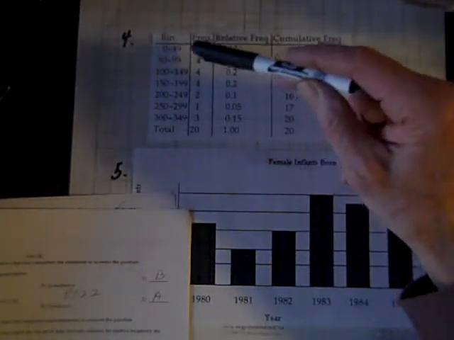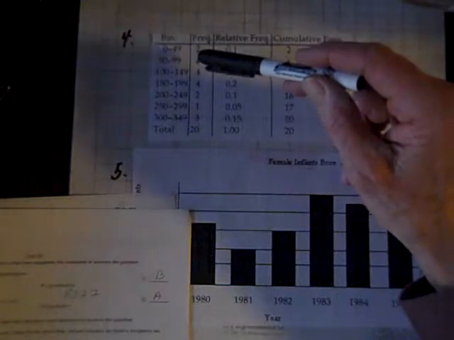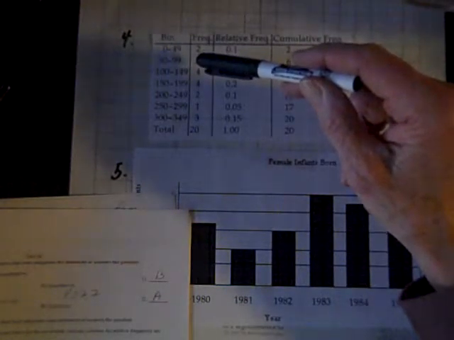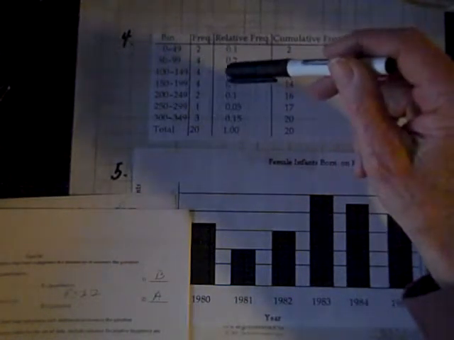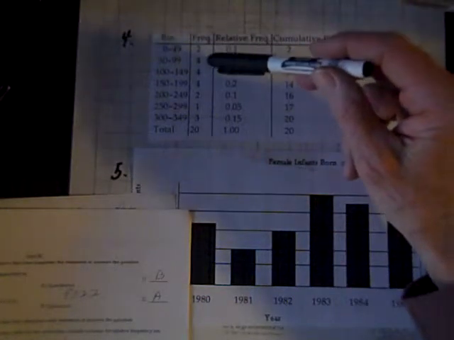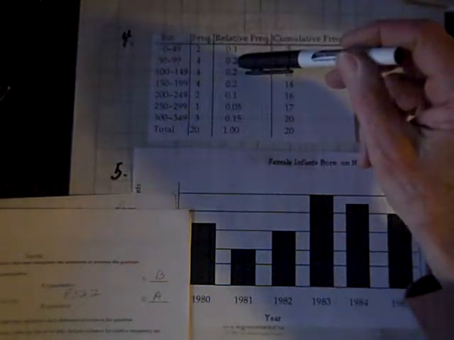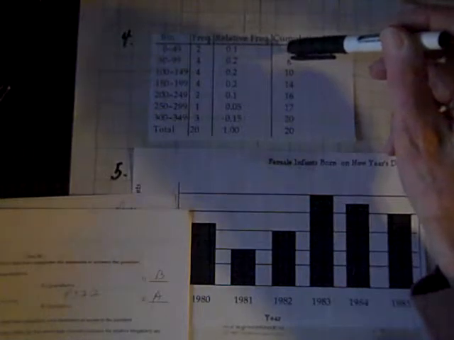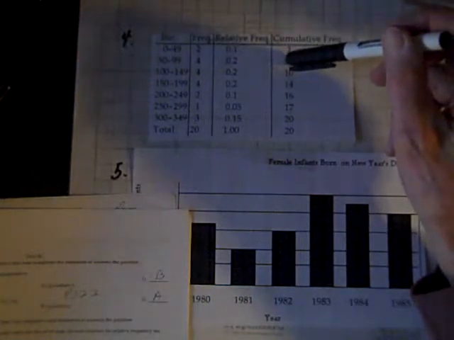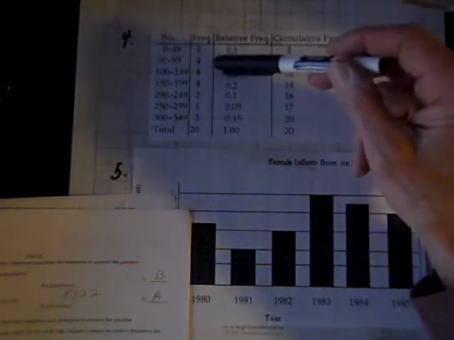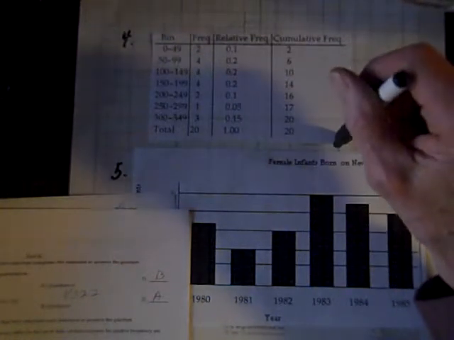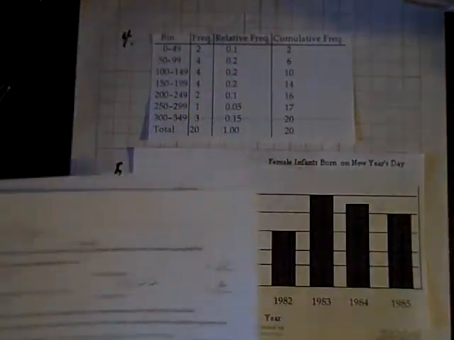For the 50 to 99 incomes, there were 4 who made that much, and so 4 over 20 becomes 20%, and cumulative frequency 2 plus 4 is 6, and so on throughout the chart. Now let's go on to 5.